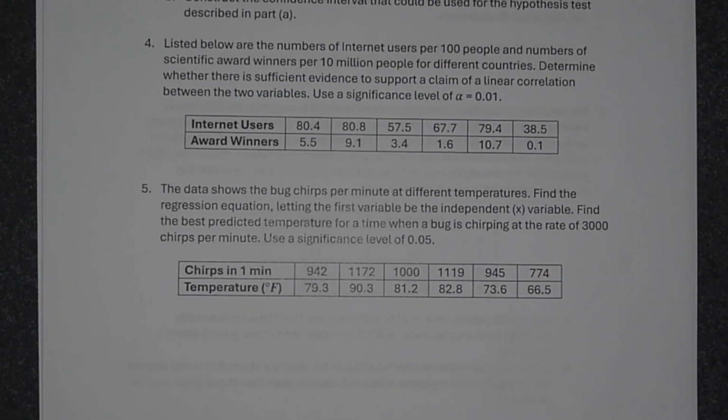Okay, so problems 4 and 5 deal with correlation and regression, which is chapter 10. Number 4: listed below are the numbers of internet users per 100 people and numbers of scientific award winners per 10 million people for different countries. Determine whether there is sufficient evidence to support a claim of a linear correlation between the two variables. Use a significance level of alpha equal to 0.01. For that one, it's just the 8-step procedure for hypothesis testing.